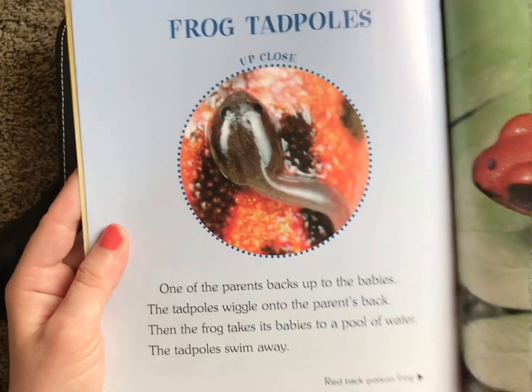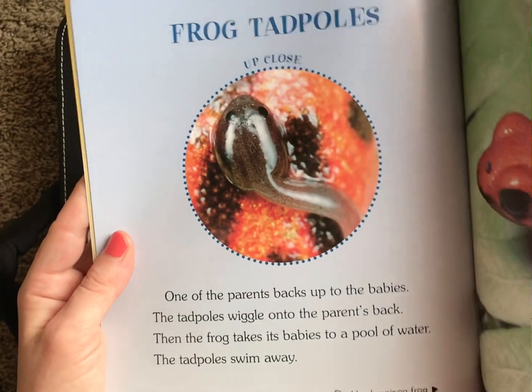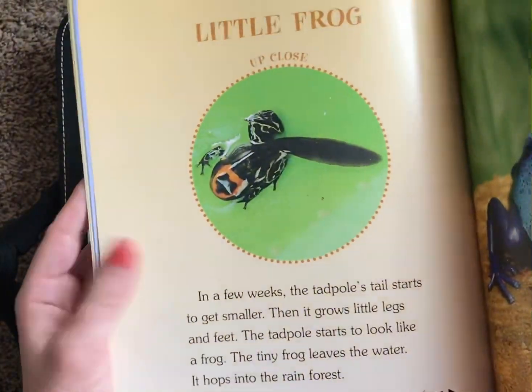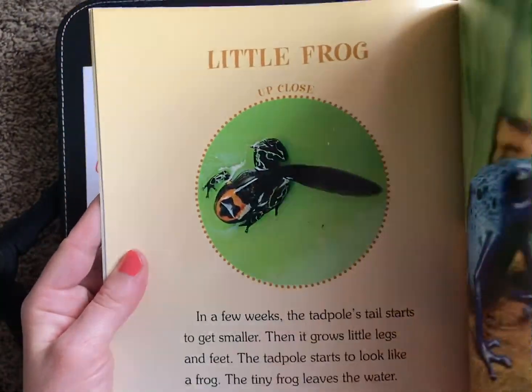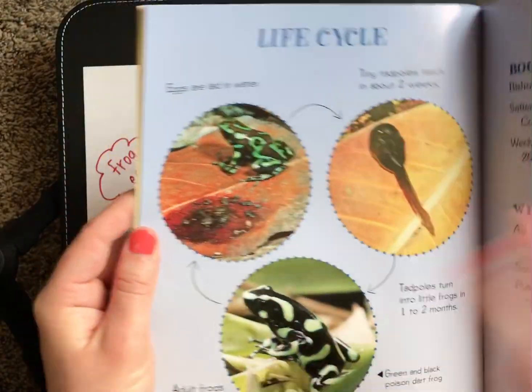Tadpoles, which is what happens when they emerge from their eggs. They turn from tadpoles into little frogs. And then it shows us the life cycle at the end.